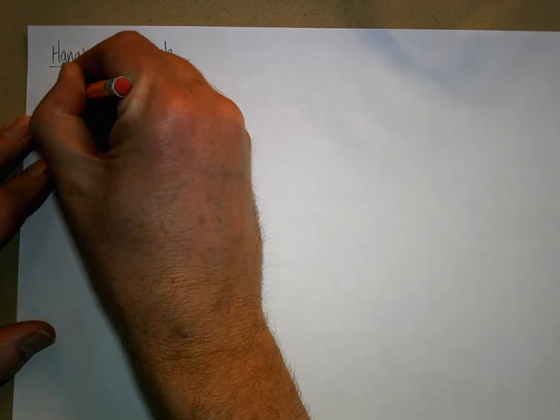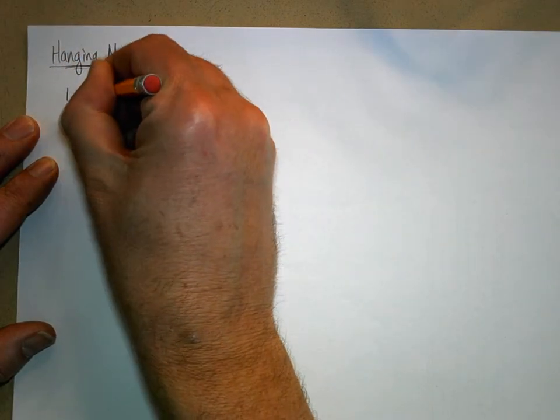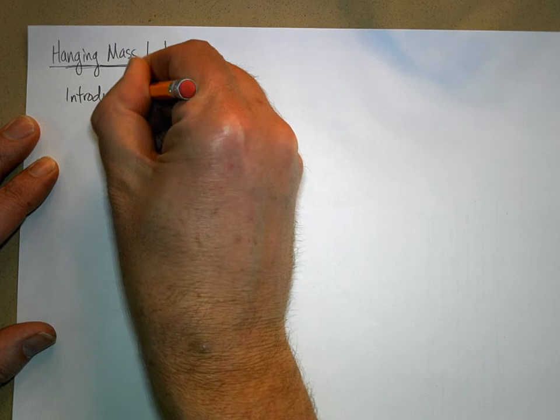We're going to do a little activity where we're going to hang some mass from a string, and we're going to predict the forces in those strings, or at least in one of the strings, using the procedure that we've been talking about. So first, though, let's do an introduction. And I want to work a problem with you.